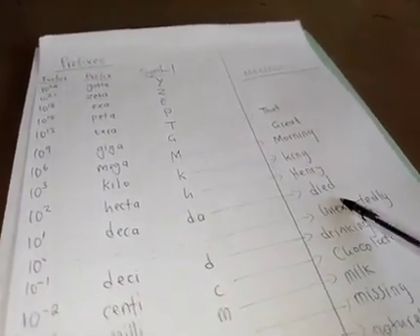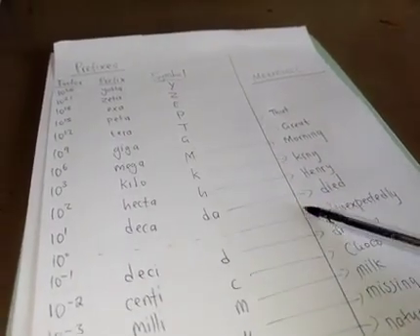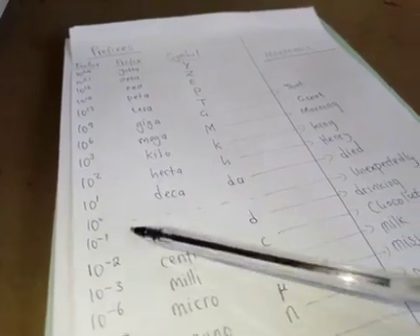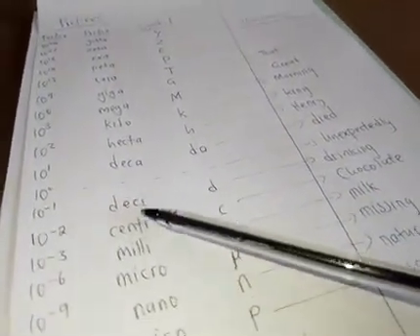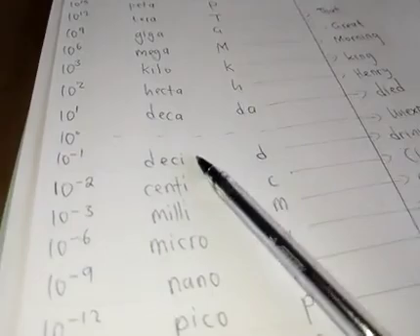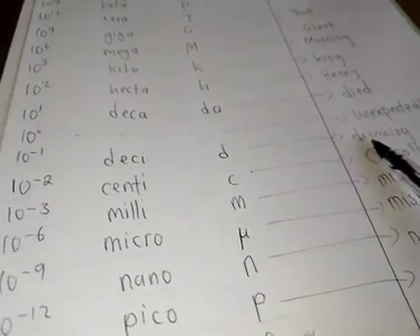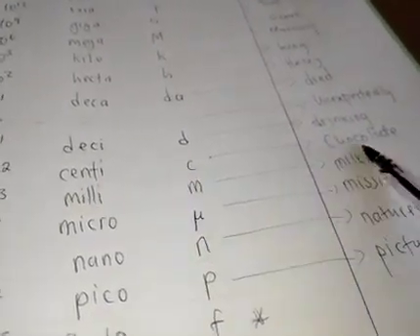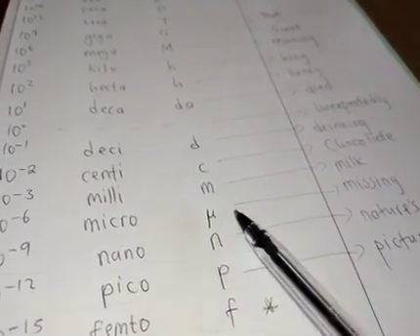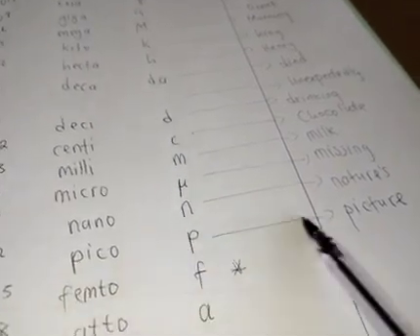Here we are separating the positive powers from the negative powers. We have 10 to the power negative 1, deci, drinking. Then centi, that's chocolate, milli, milk. Then micro, missing, nano, nature's, pico, picture.